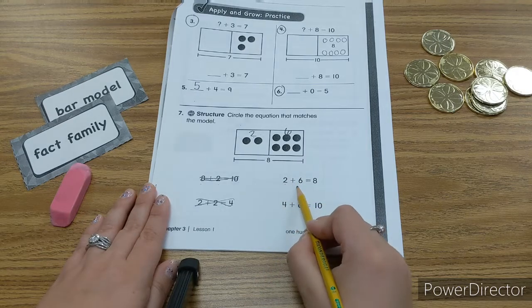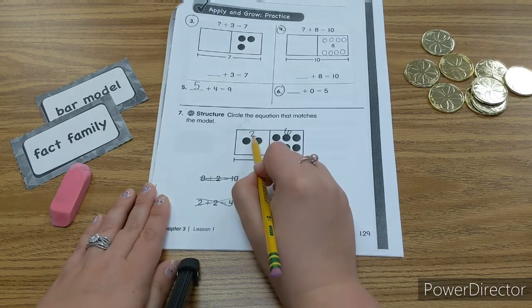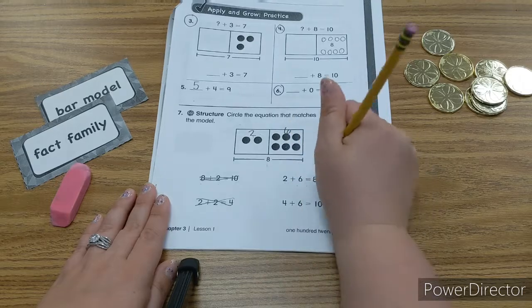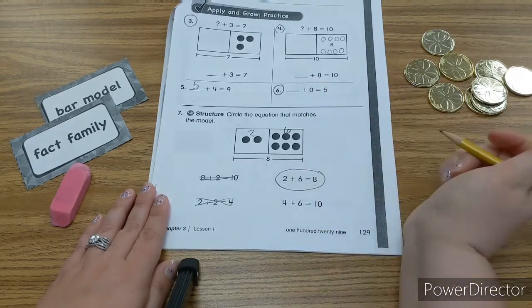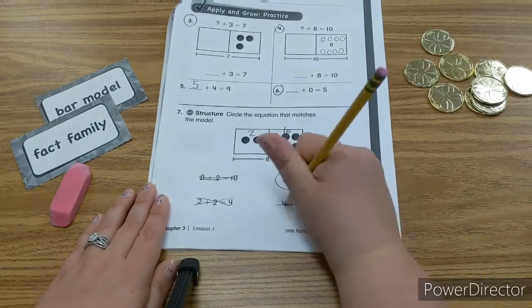2 plus 6 equals 8. There it is. Perfect. Okay.